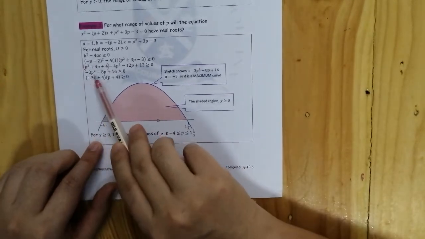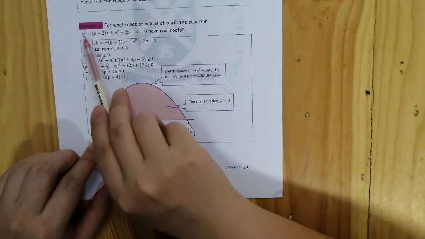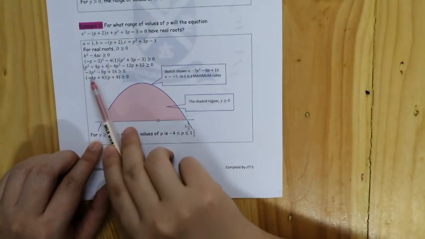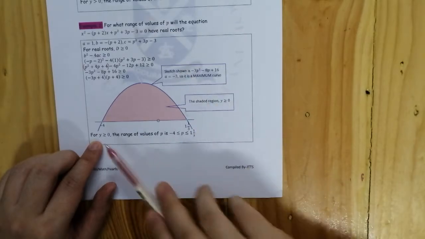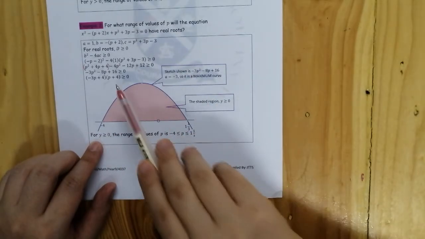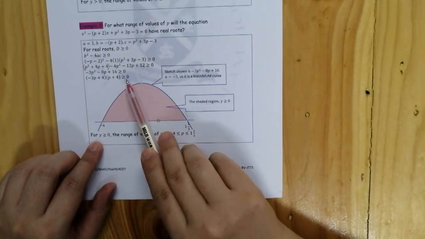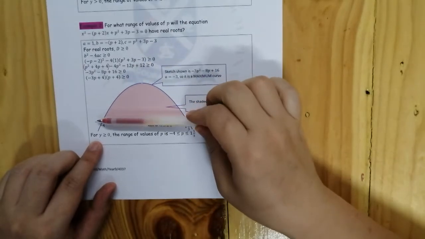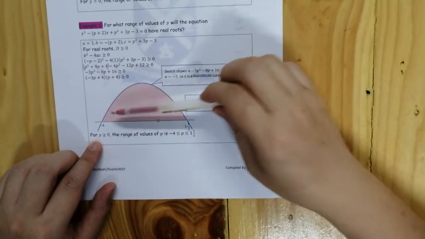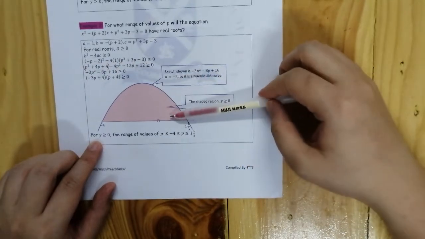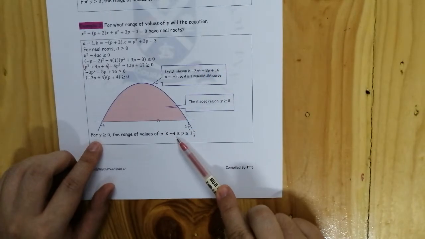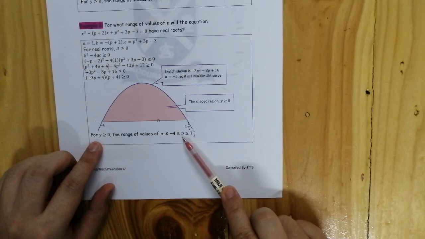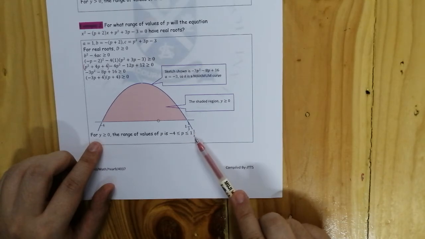Then looking at that quadratic, we are looking at this quadratic and not that quadratic, because we are sketching this. Therefore it's negative 3. Your a is negative, so therefore it's a maximum curve, a sad face. Then we are looking at greater than 0, which means that we are looking at anything above our x-axis. This one is shaded in red here. So this region will be defined as negative 4 less than or equal to p, which is less than or equal to 1 over 3.